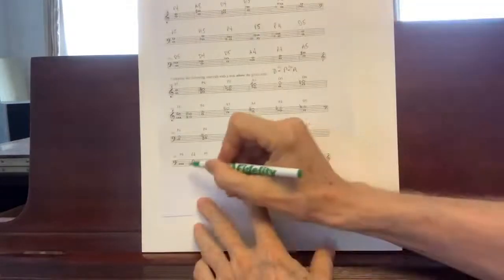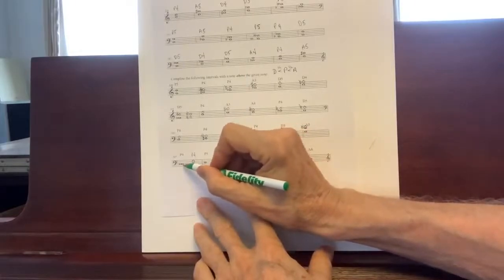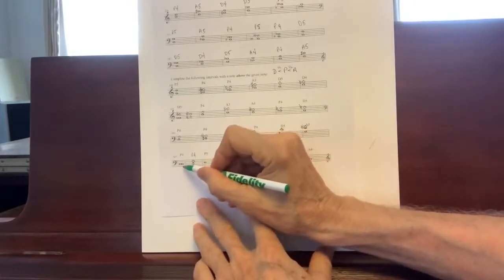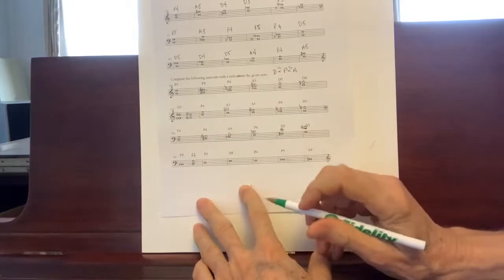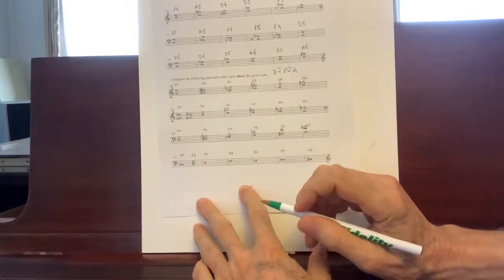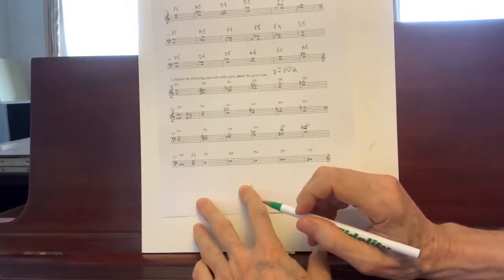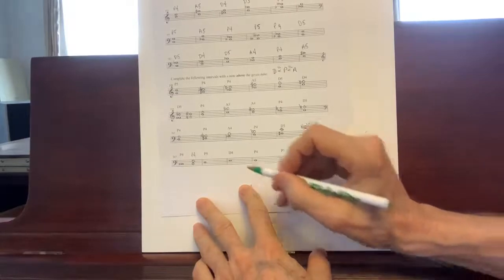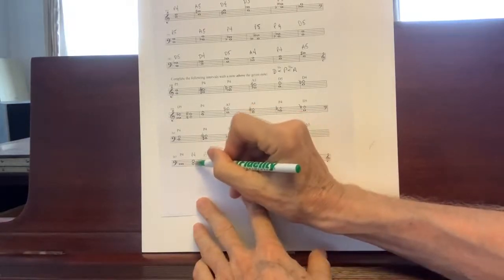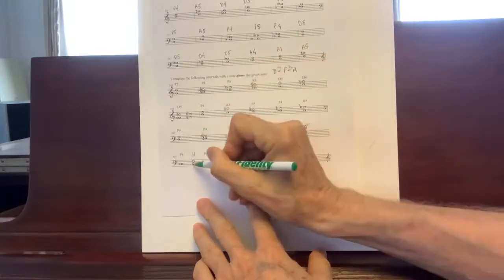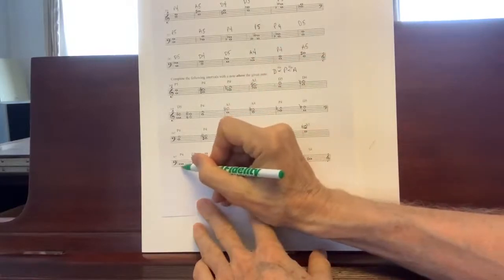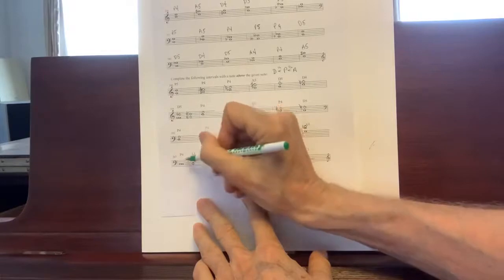And here again, we have a seemingly difficult problem. What's a perfect fourth above a C double sharp? But again, we just rely on our knowledge of major scales to come up with the answer. So I know C to F is a perfect fourth. So if C to F is a perfect fourth, then if I double sharp the C, I also have to double sharp the F.